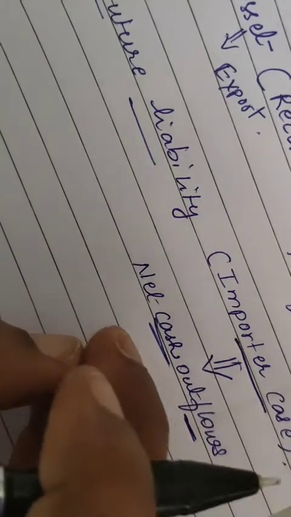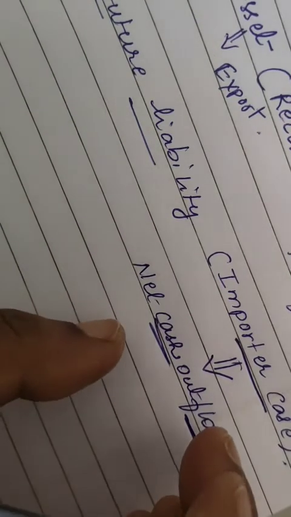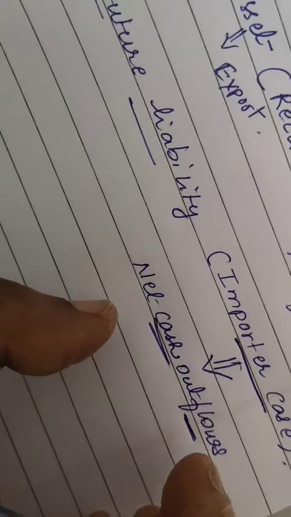Making payment is a cash outflow. So you should find out what is your cash outflow under money market hedging as well as under forward hedging strategy.